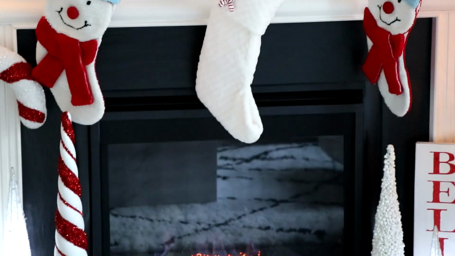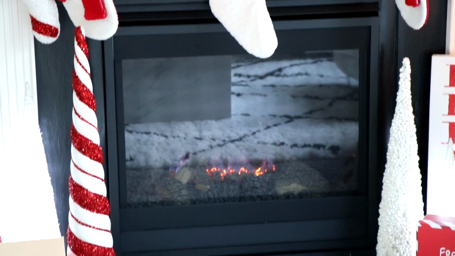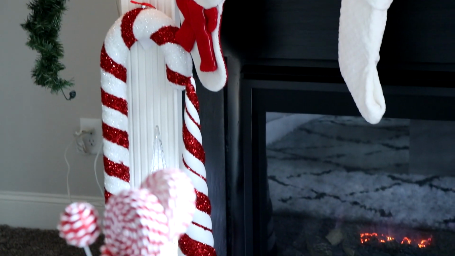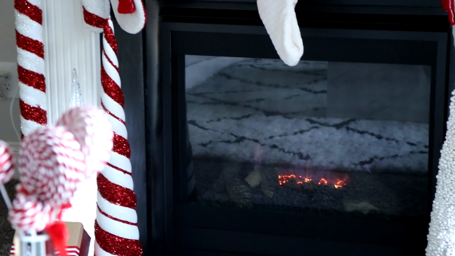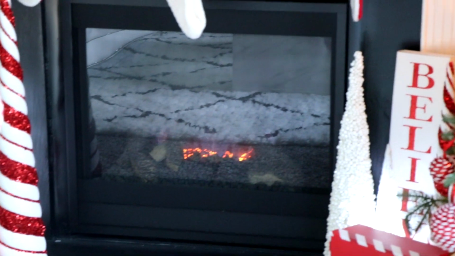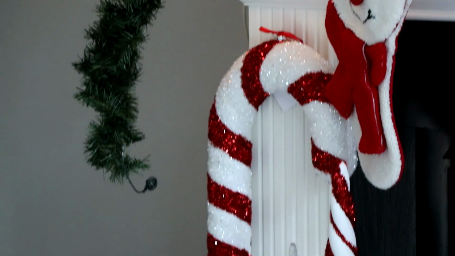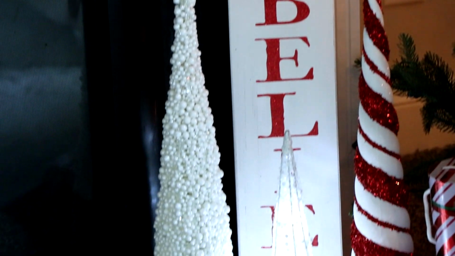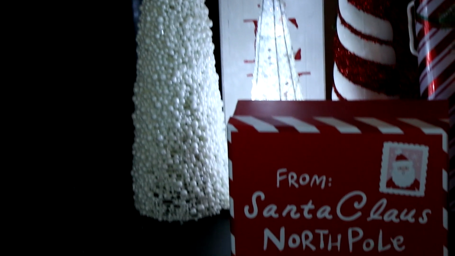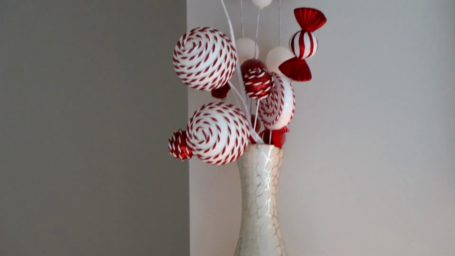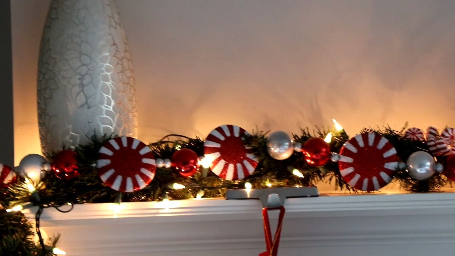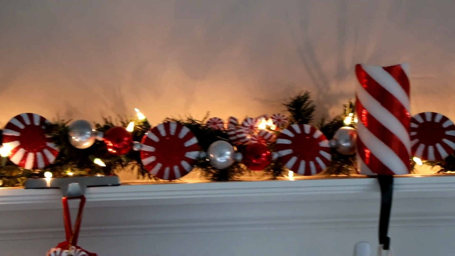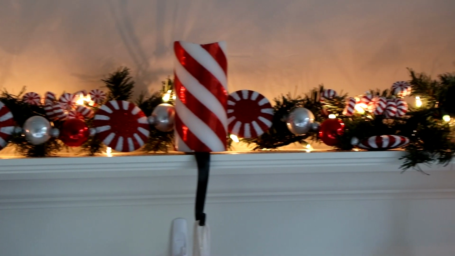And decorating the fireplace, I just incorporated some Christmas trees, a big old candy cane, which is really cool, signs, and just different little gadgets. And I found these different candy pieces for my vases, so I put them all throughout. I put them in the fireplace vases, around the room, and in little jars, again, just to give that theme.